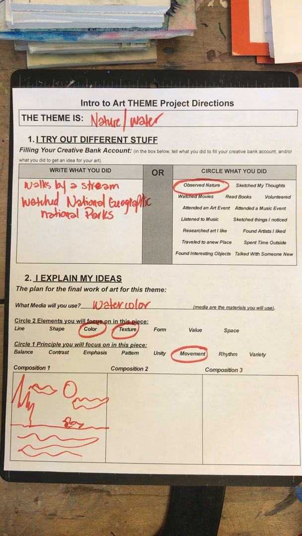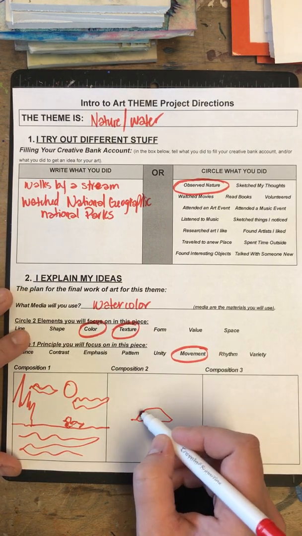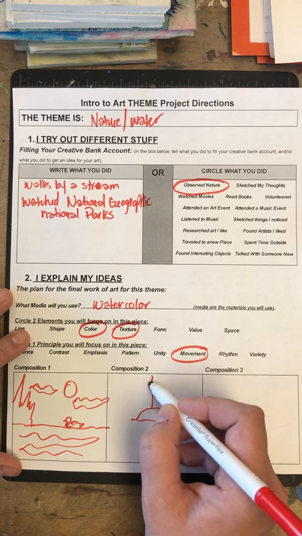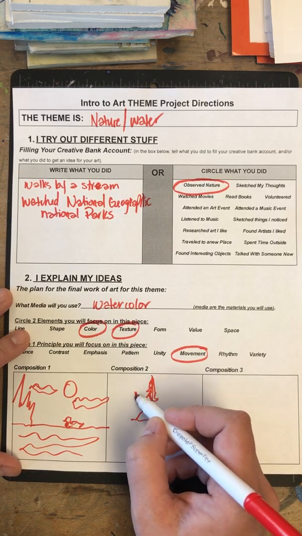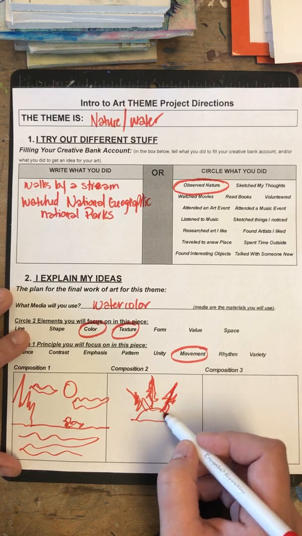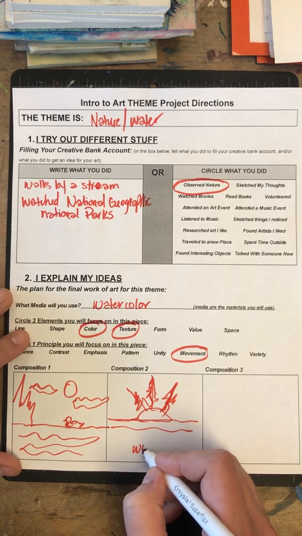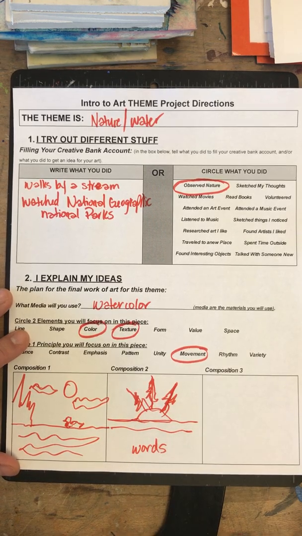So that's option 1. Option 2, I think I'm going to do an island with some pine trees on it. Make it kind of symmetrical. Same on both sides. And then in the water, there's going to be some words in the water because I want to write something. Okay, option 3.